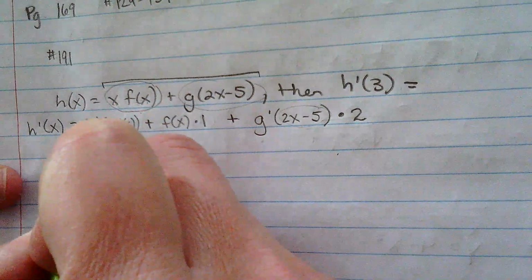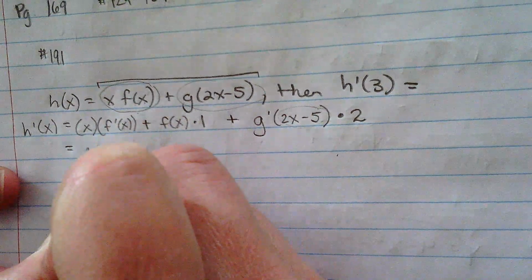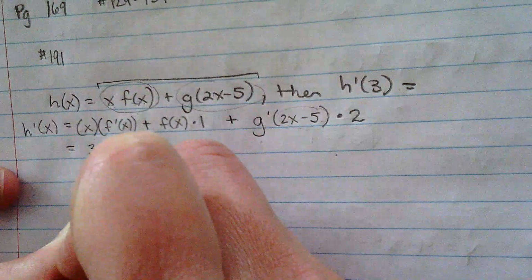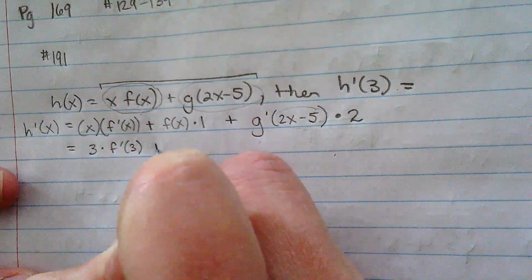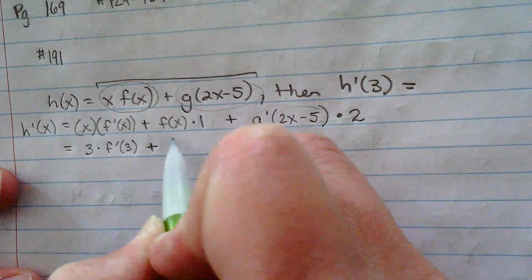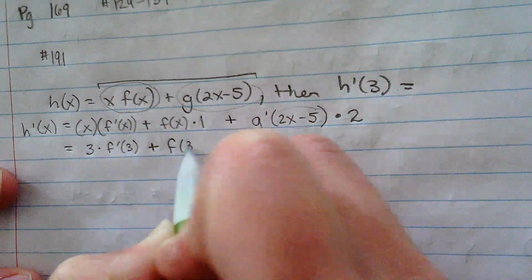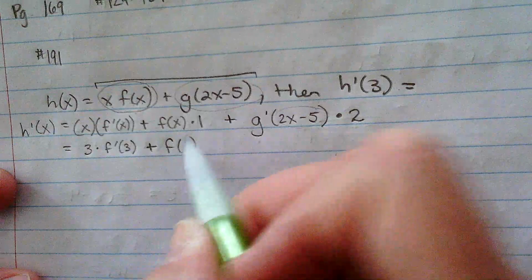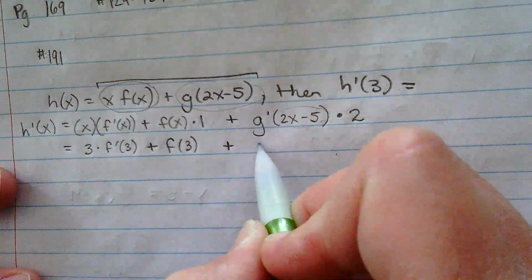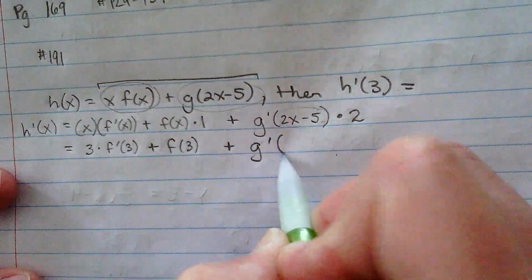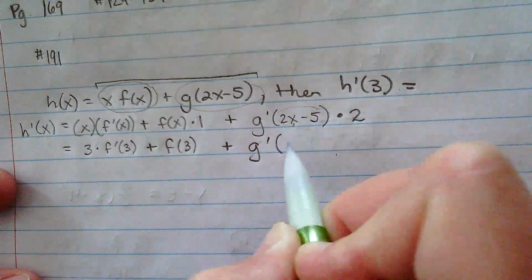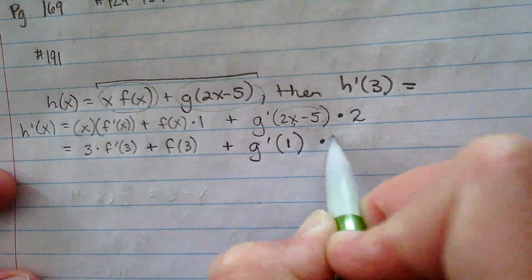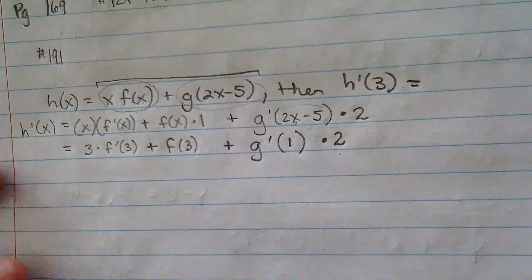So now when we evaluate this at 3, we need 3 times f prime of 3, which I believe we'll probably steal from the table, plus f of 3 times 1. Again, f of 3 we'll steal from the table. And then g prime at 2 times 3, which is 6, 6 minus 5 is 1, so g prime of 1. And then we'll multiply that number by 2 when we get it.